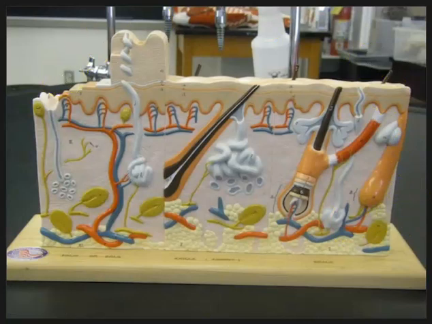This model is actually divided into three panels that are going to represent the skin from three different parts of the body. So what we have is the left panel here is what is referred to as glabrous or thick skin. Thick skin is perfectly fine as an answer in the AP1 lab. And thick skin is associated with the palms of the hands and the soles of the feet, so the palmar or plantar regions.